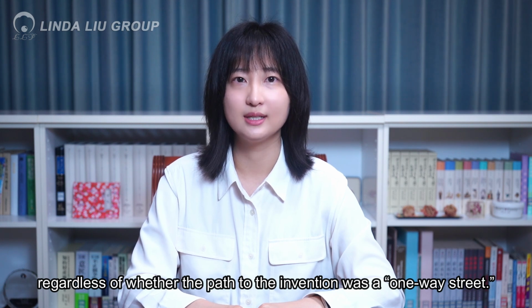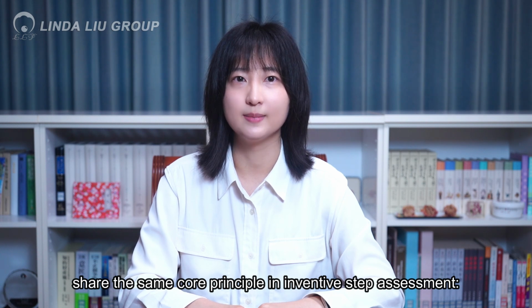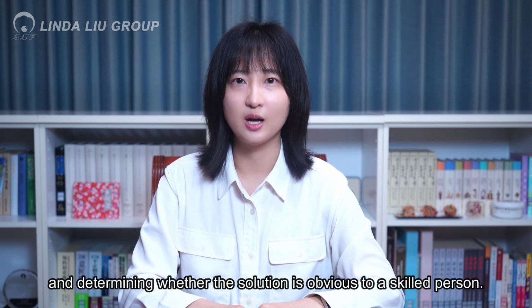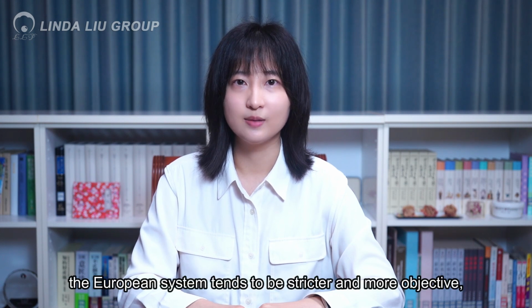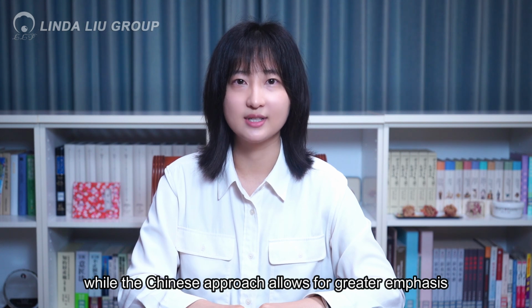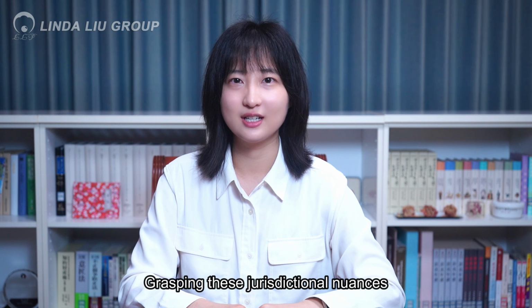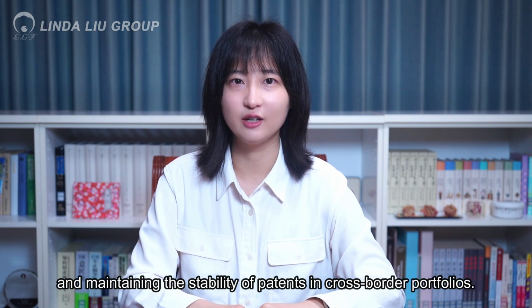was a one-way street. To summarize, China and Europe share the same core principle in inventive step assessment, starting from the closest prior art, identifying the technical problem, and determining whether the solution is obvious to a skilled person. However, in practice, the European system tends to be stricter and more objective, while the Chinese approach allows for greater emphasis on technical effects and explanatory flexibility. Grasping these jurisdictional nuances is essential for improving grant rates and maintaining the stability of patents in cross-border portfolios.